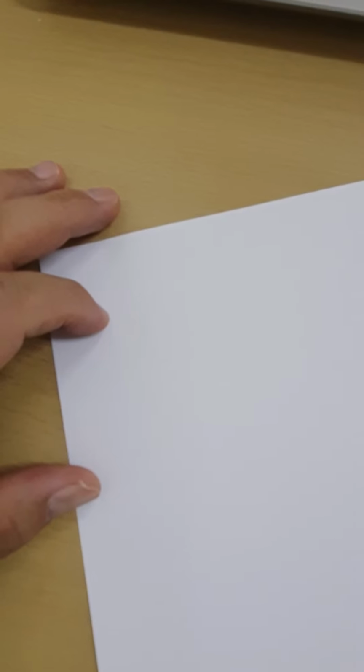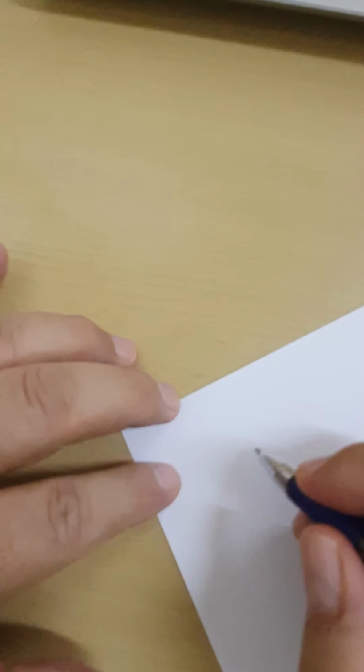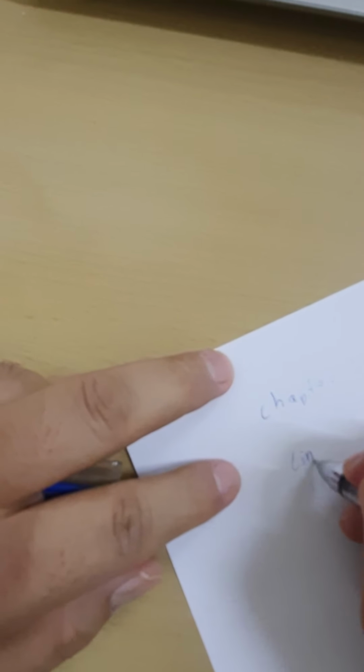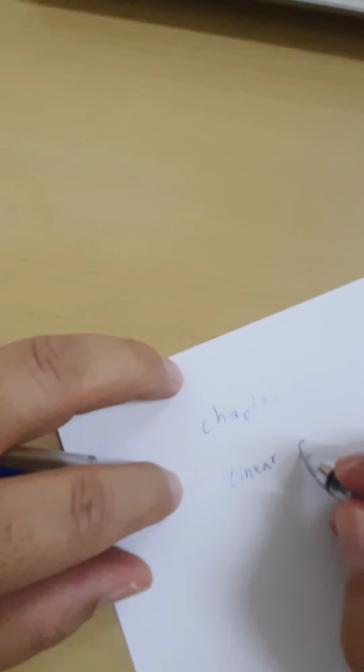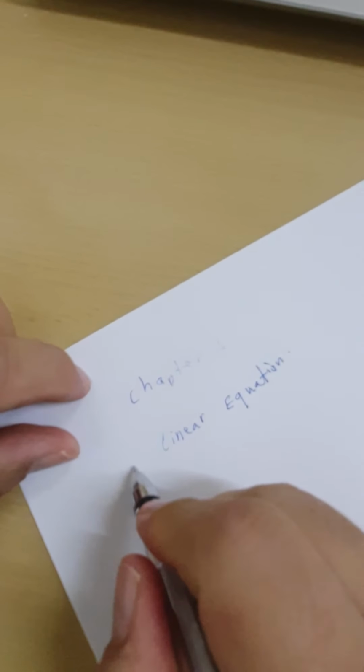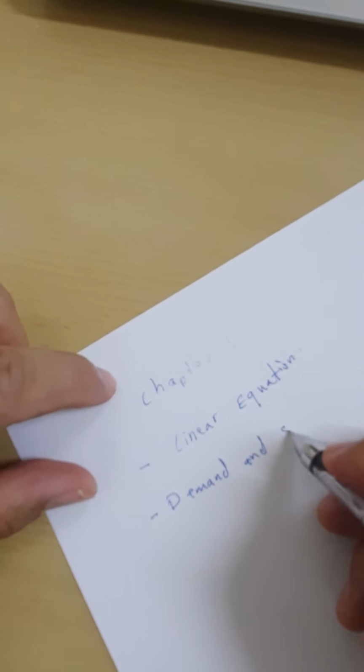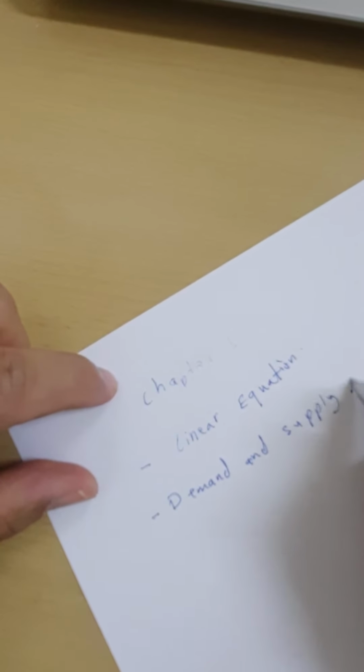Just to remind you, chapter 1 was about linear equations. Today we are going to start studying some applications of linear equations. The first application that we are going to study is demand and supply analysis.